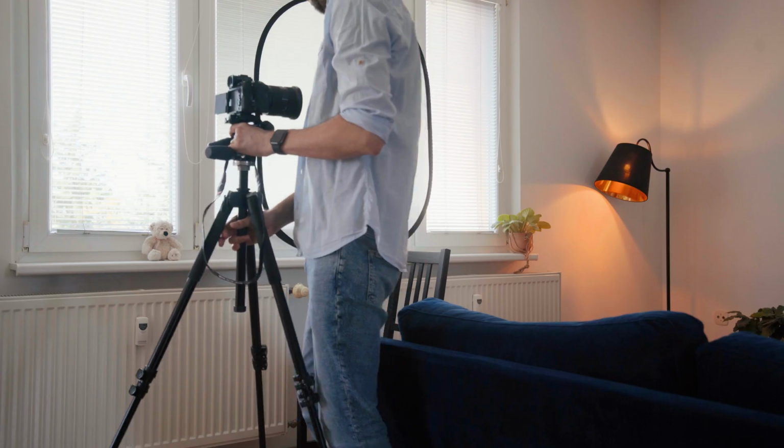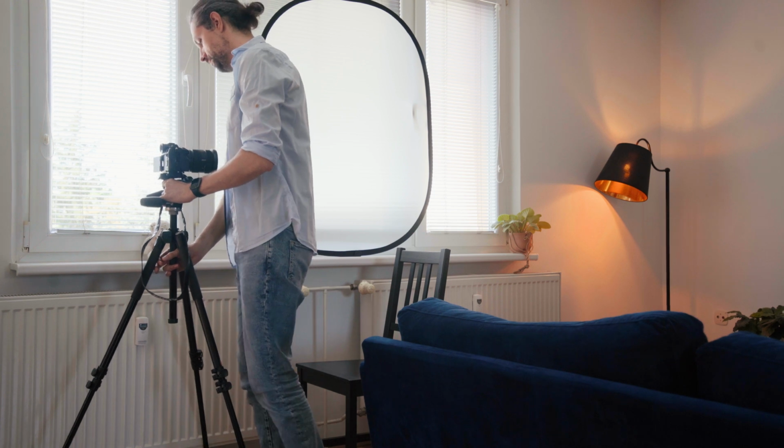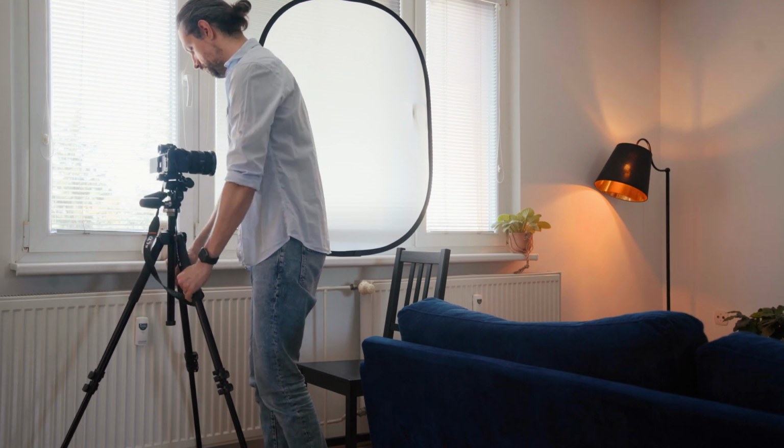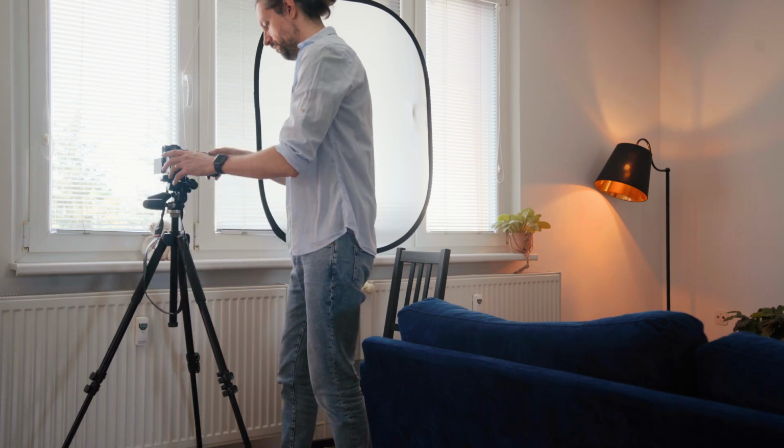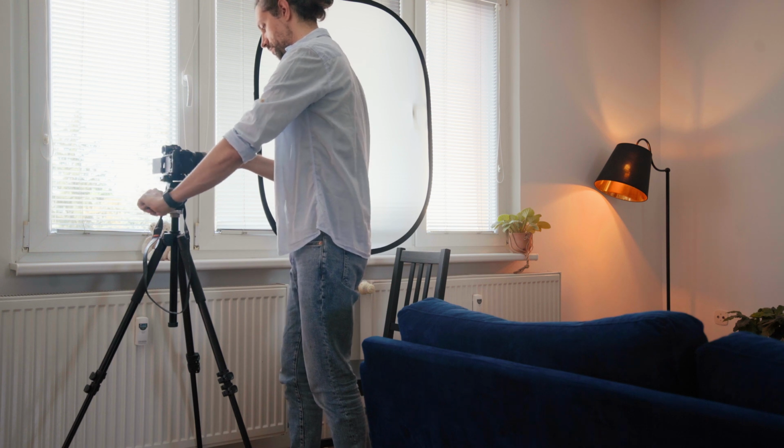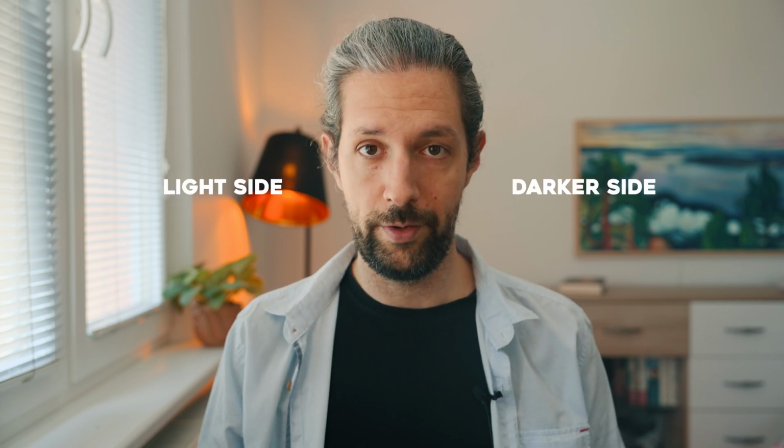For a YouTube video where you need to look directly into the lens, try to position yourself in a way that the window will light your face from a 45-degree-ish angle. This way you will create a more interesting look because you will introduce contrast to your shot. One side of your face will be brighter and the other will be darker.